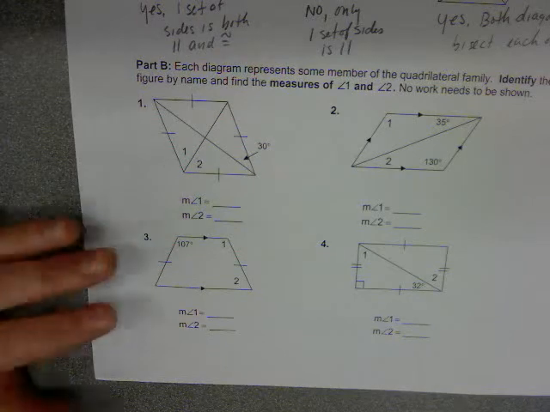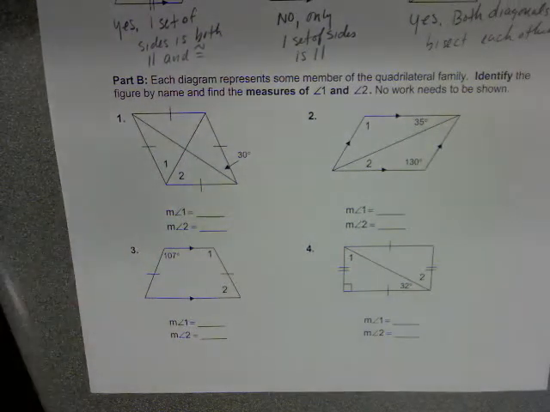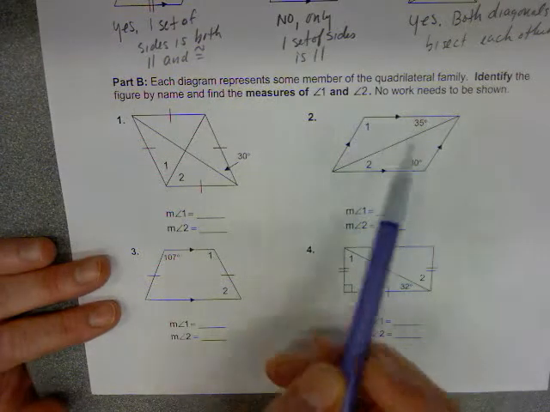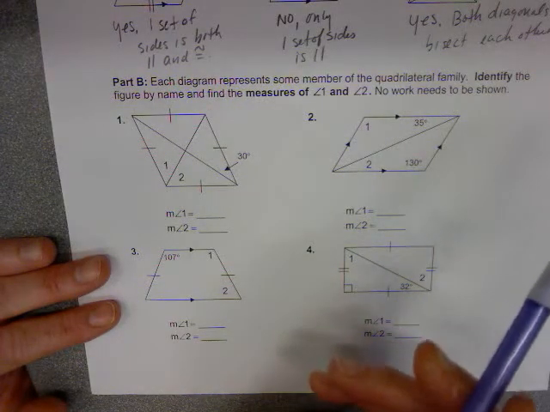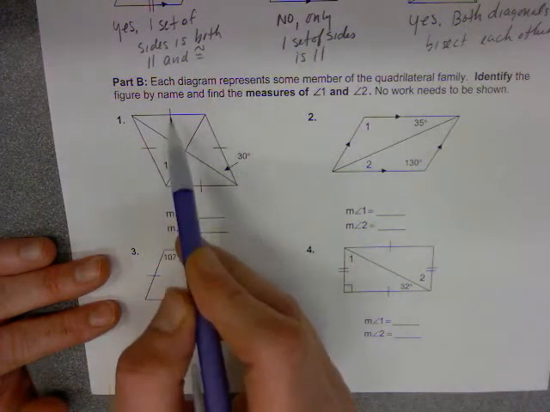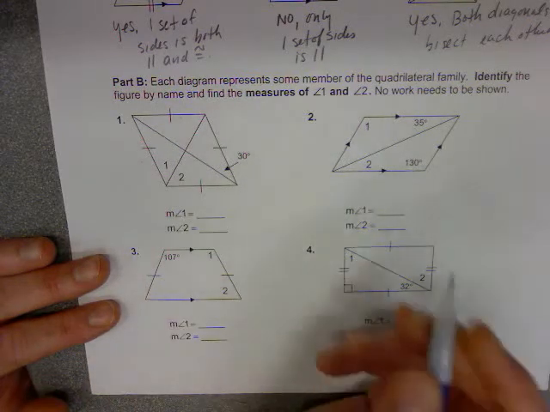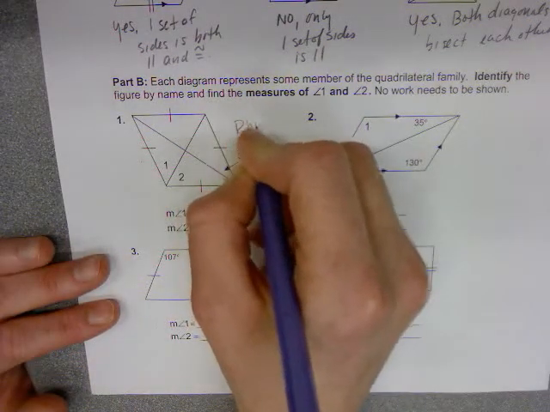Okay, over here in 1 through 4, we have to identify the figure by name, so that's the important part. Identify them by name and then decide on what the angle measures are based on what shape it is. So on this one, we know it's a parallelogram because opposite sides are equal, and since all four sides are equal, this is actually a rhombus.